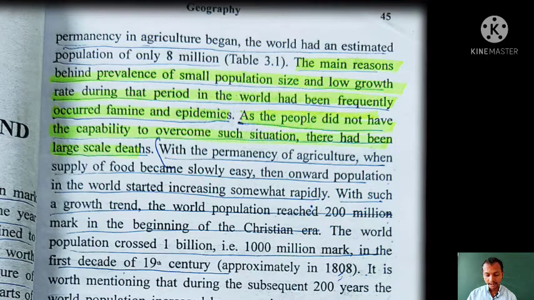occurred famine and epidemics. Okay, as people did not have the capacity to overcome such situation, there had been large scale of death. In those days, people did not know how to escape from the famines, how to escape from the pandemics. Like just now, the prevailing pandemic is corona. Okay, in the initial stage, we did not know what to do.